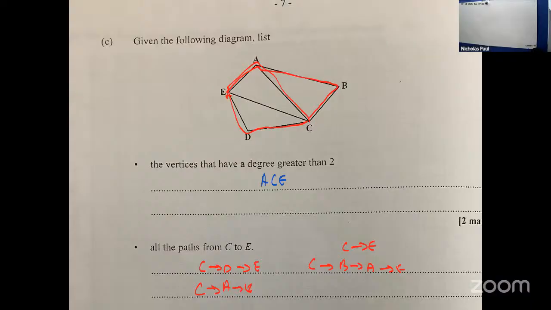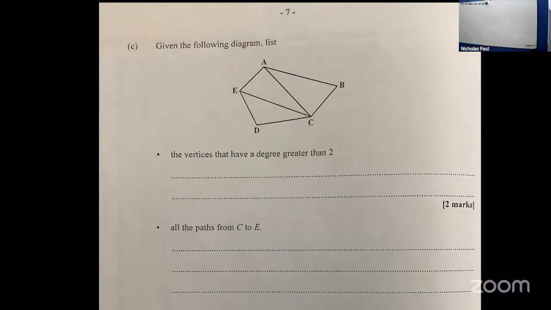Jesse, did I leave out any, or is that good there? Good? All right, nice. So those are all the paths. Remember, you can't repeat any vertex nor travel along any edge more than once, right? Nice. There's one more I want to give you.